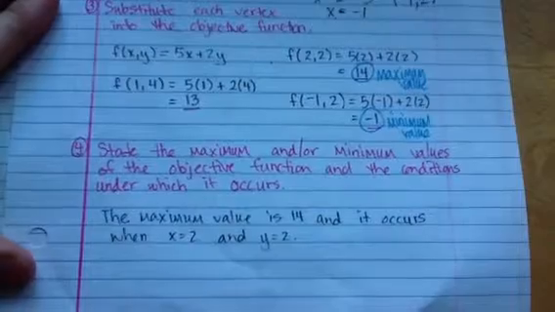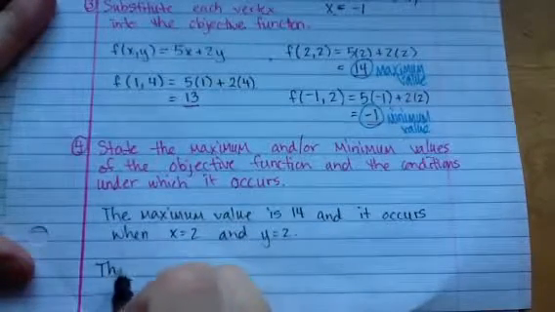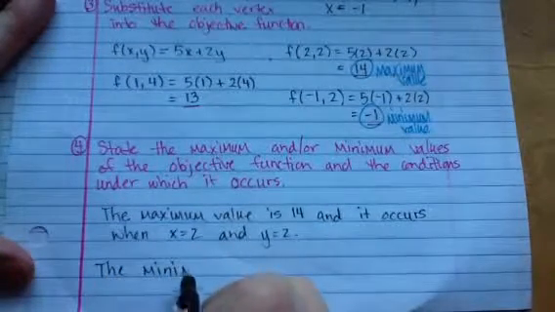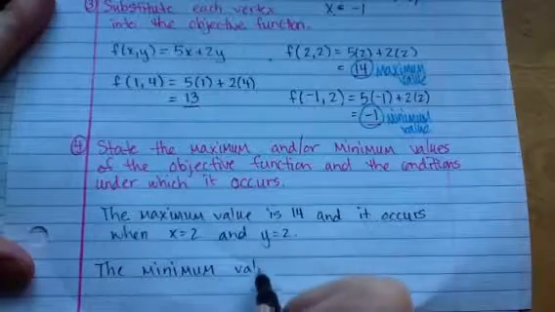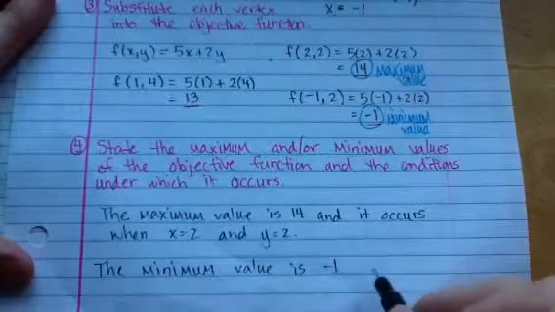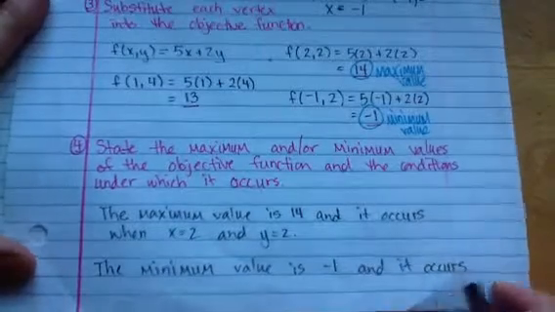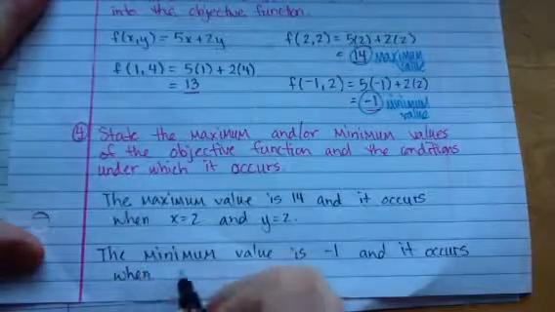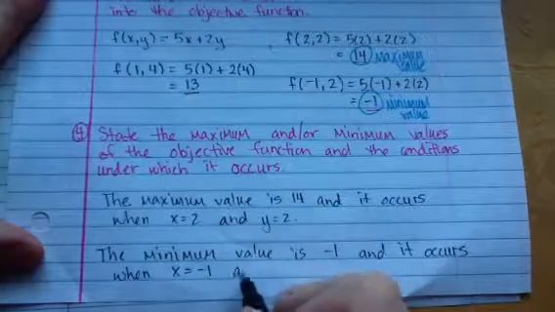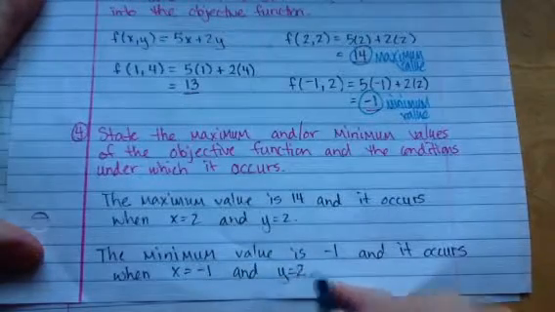If I also needed to state the minimum, I'd do that just the same way. So the minimum value is -1 and it occurs when x is -1 and y is 2.